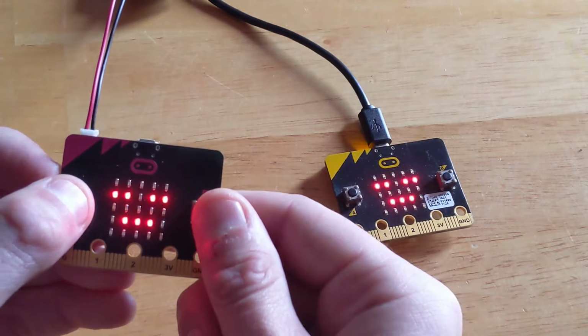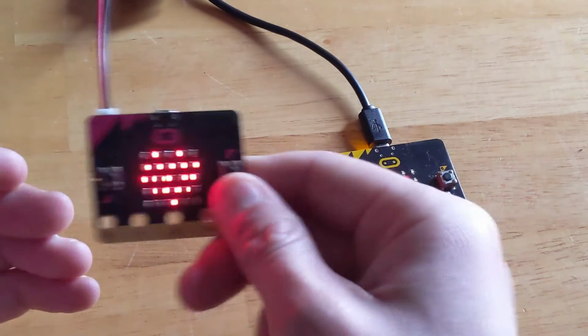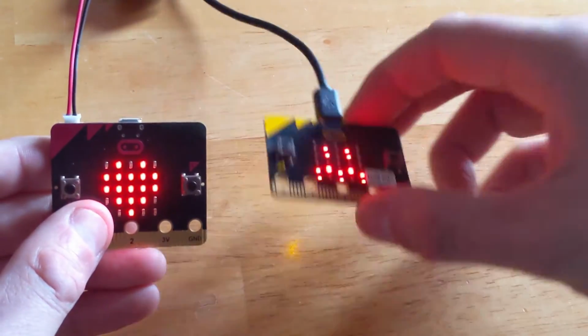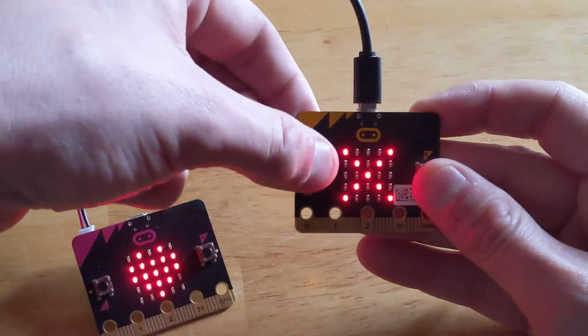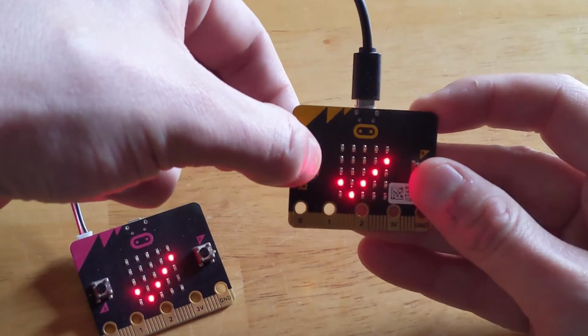You'll need 2 microbits to try this project out in real life, but if you don't have enough microbits, you can still follow along and run the code in the simulator. So if this sounds interesting to you, then let's get started.